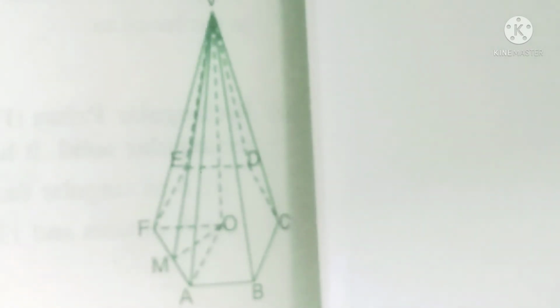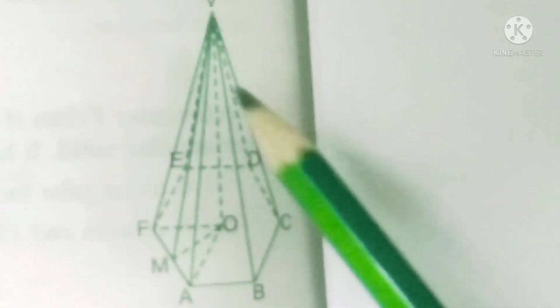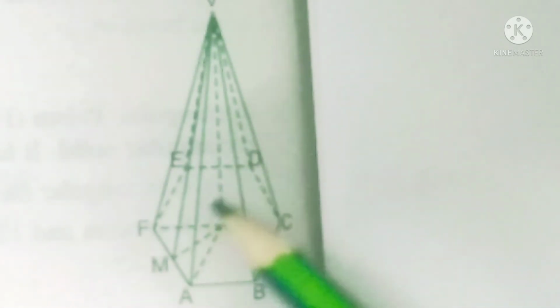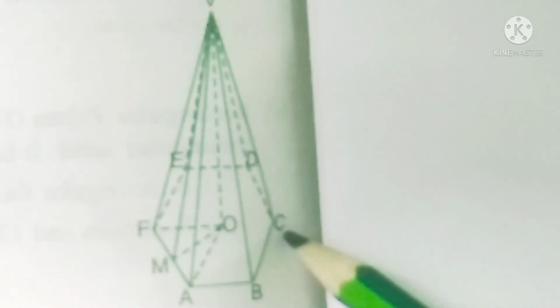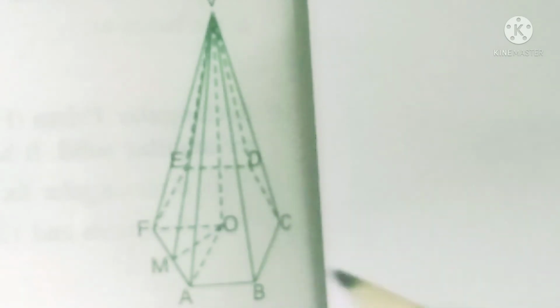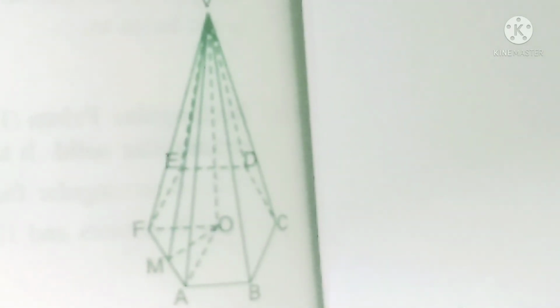In a right regular pyramid, all the lateral edges will be equal and the lateral faces are congruent triangles. Okay. So, you learned about prisms and pyramids in detail.